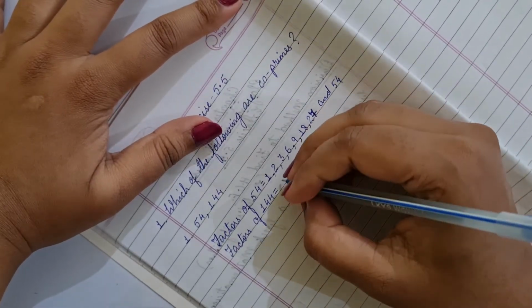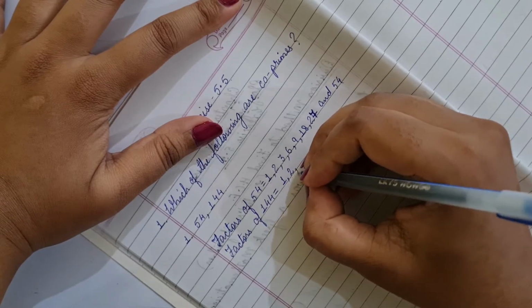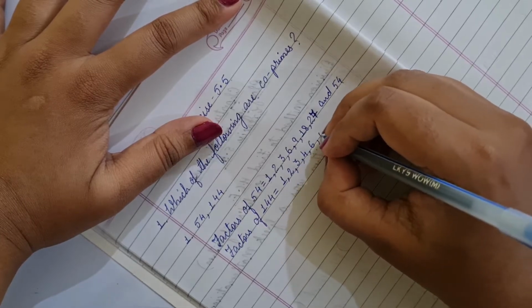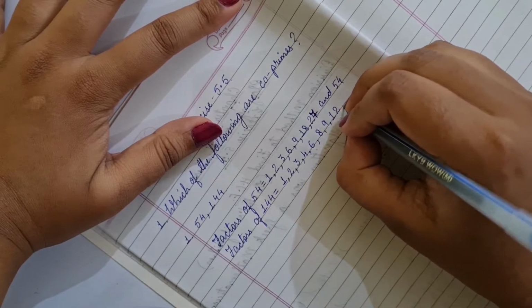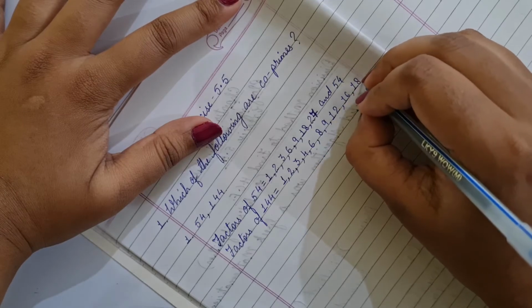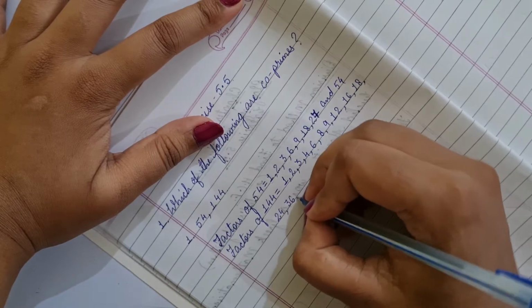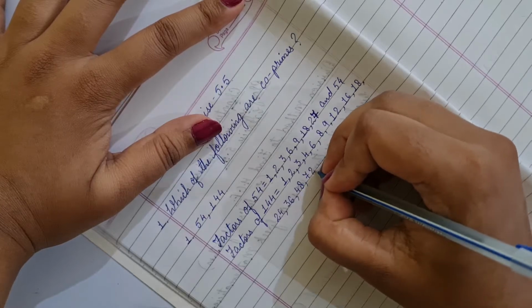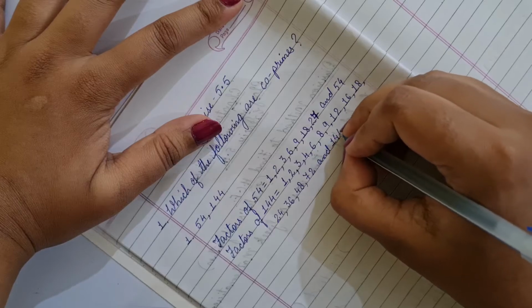List all the factors of 144: 1, 2, 3, 4, 6, 8, 9, 12, 16, 18, 24, 36, 48, 72, and the number itself, 144.